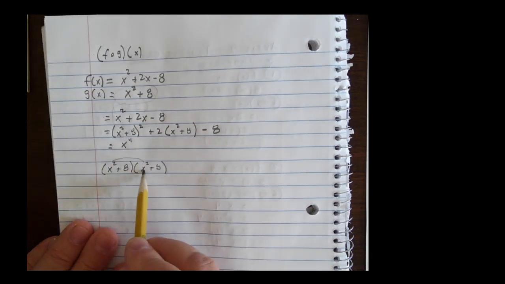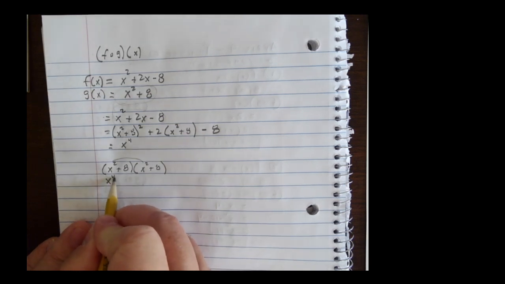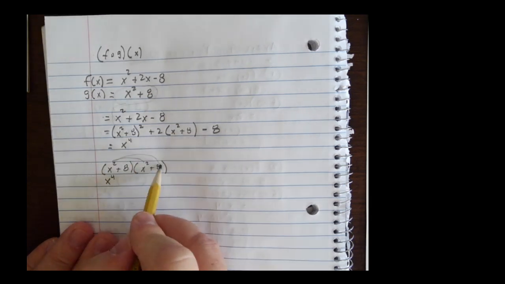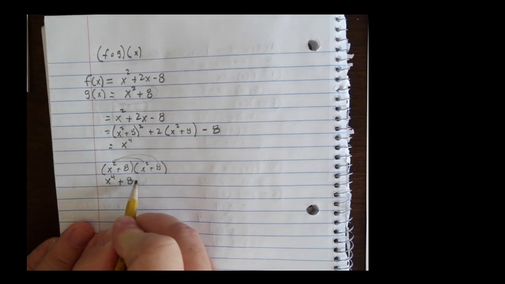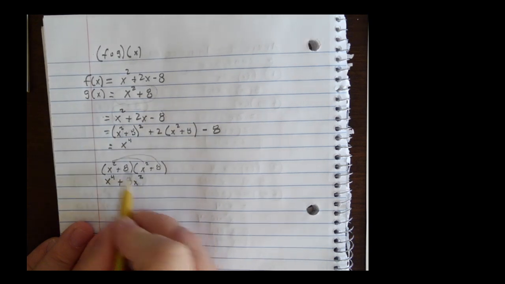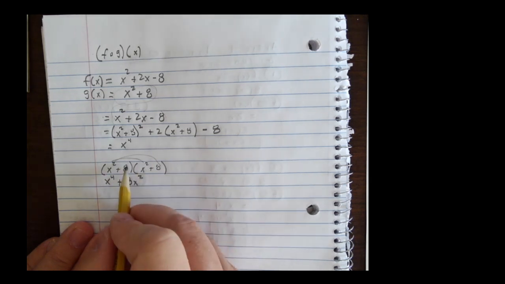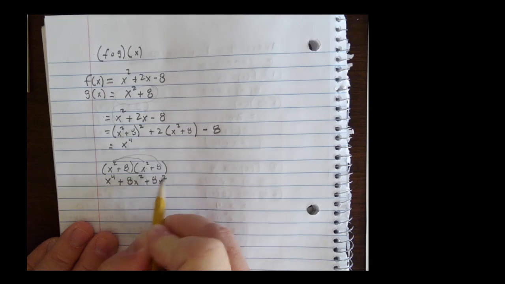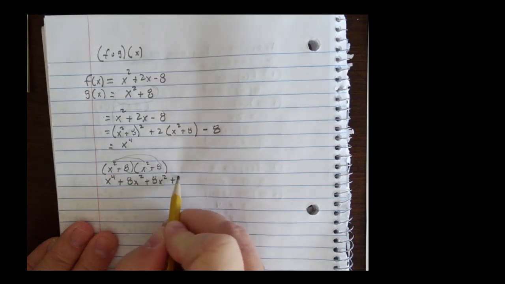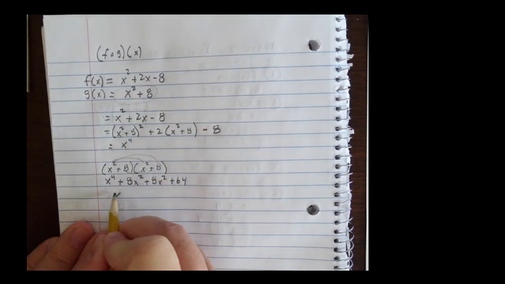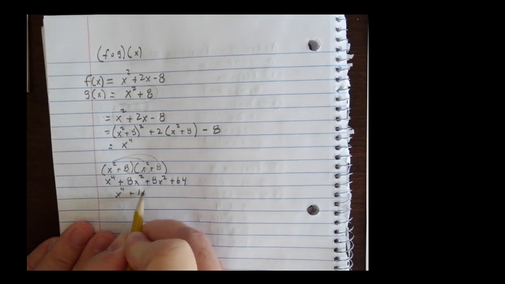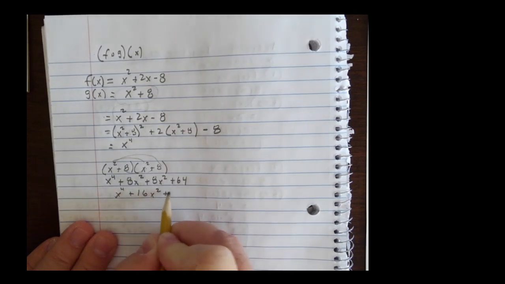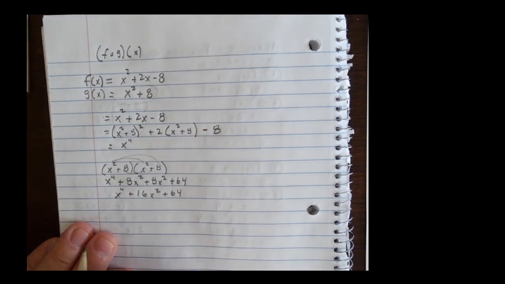X squared times x squared is x to the 4th. X squared times 8 is plus 8x squared. Don't forget the x squared as part of that. Then 8 times x squared. And then 8 times 8 is 64. And then once you combine your like terms in the middle, you will then have that.